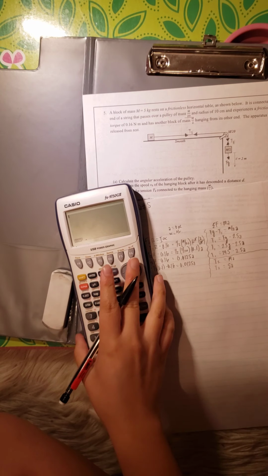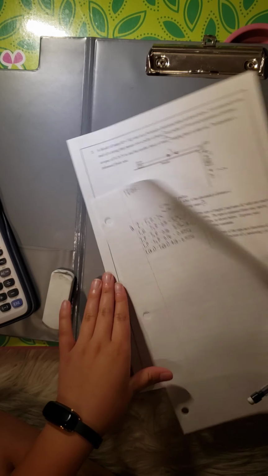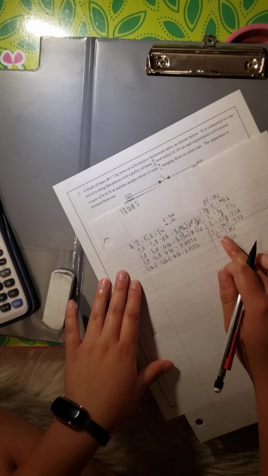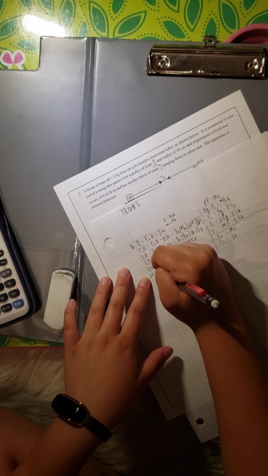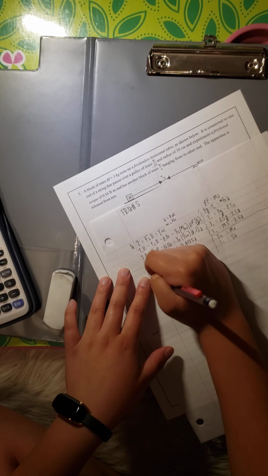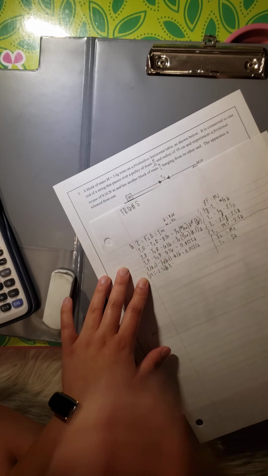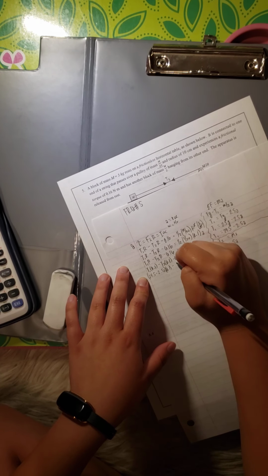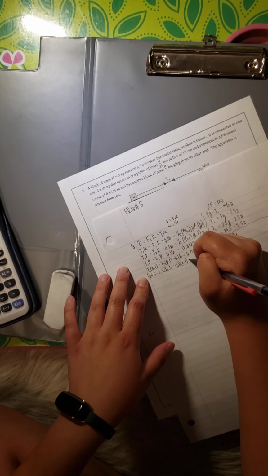Okay, so now we can plug those in over here. So T1, 24.5 minus 2.5a times 0.1, minus 5a times 0.1.